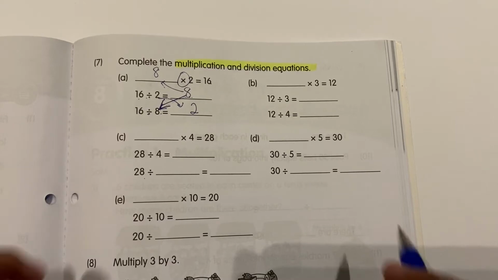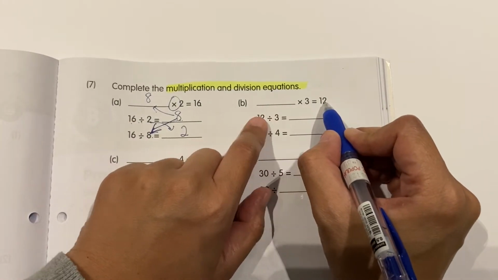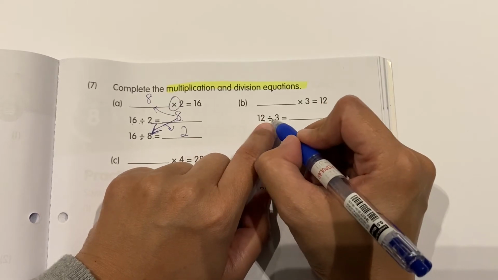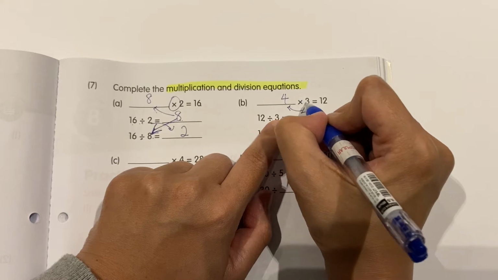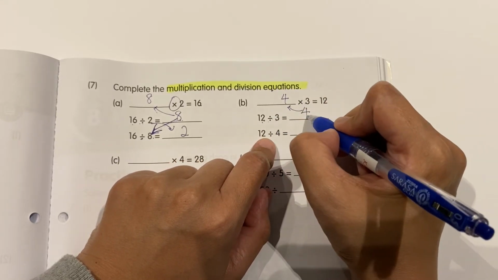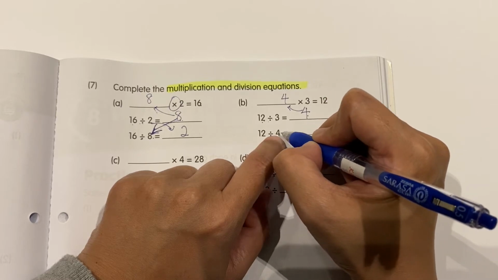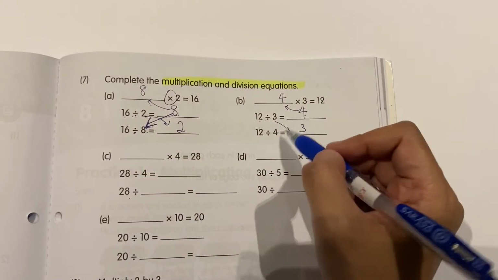Okay, alright, let's do B. What times 3 is equal to 12? In other words, it's 12 divided by 3, the answer is 4. So it's 4 times 3 is 12. So if 12 divided by 3 is 4, 12 divided by 4 will be 3. Okay.